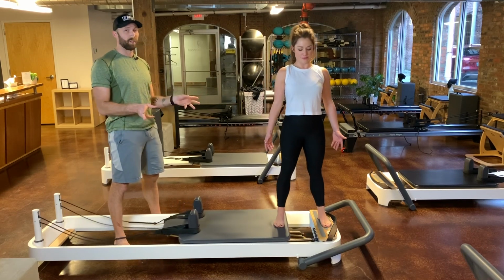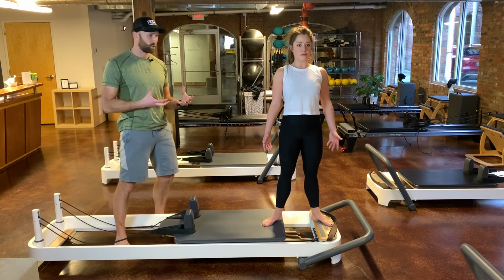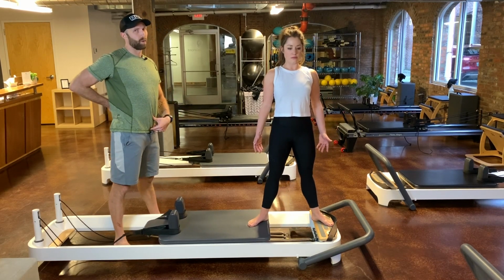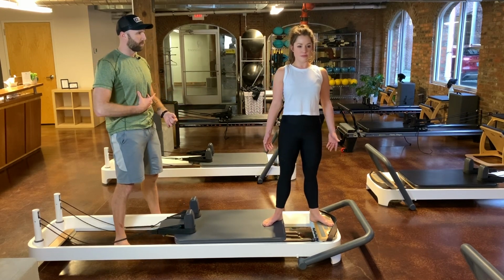We can also do this turned out. Once again, I love doing turned out work because it can, once again, get into those external rotators. But generally when they turn out, they want to arch more. So we're going to really fight to tuck, tuck, tuck, tuck, tuck, keep the ribs pulling back.